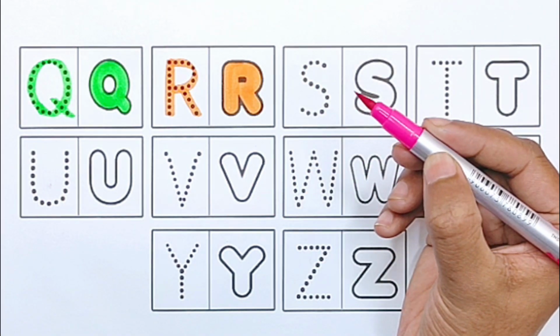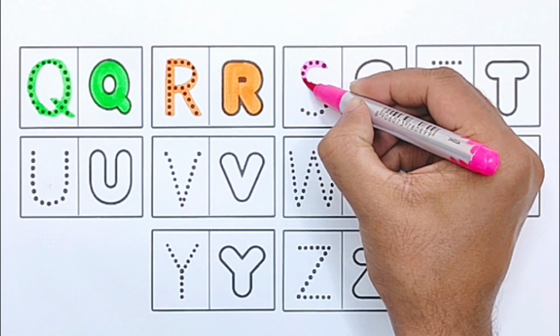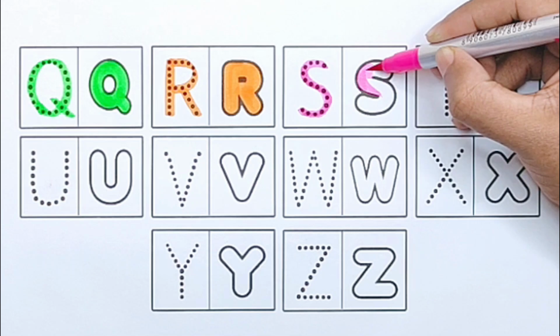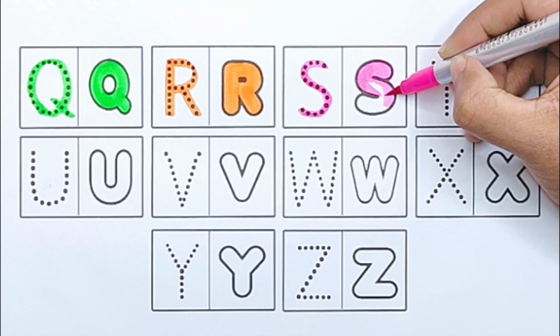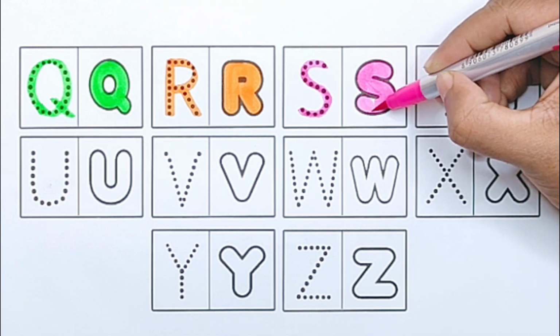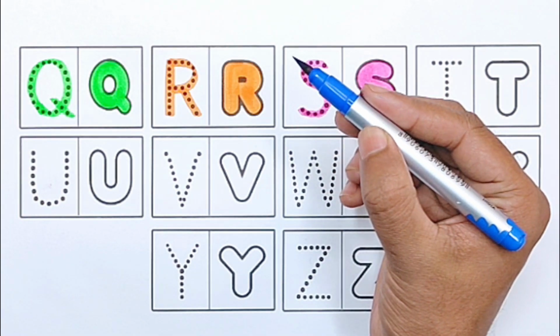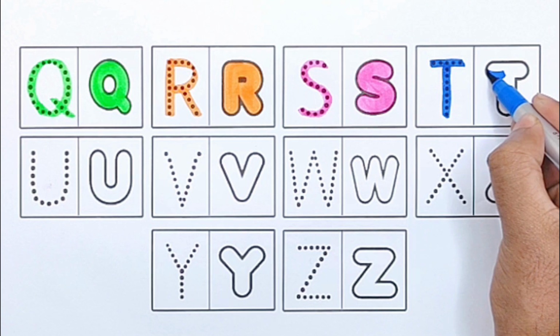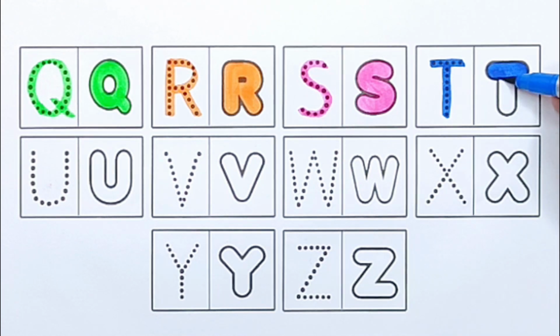Pink color. S. S for strawberry. S for star. S for sun. Blue color. T. T for tomato. T for train.